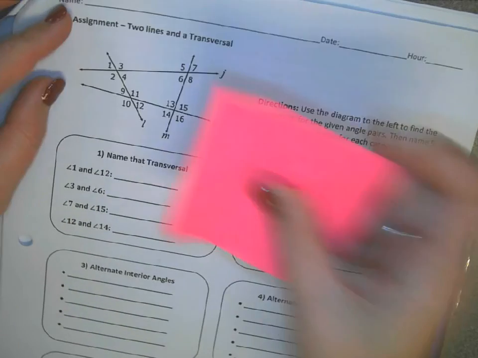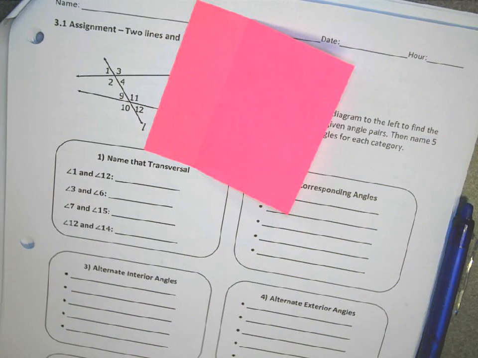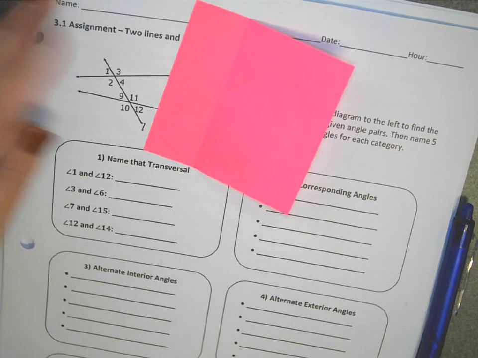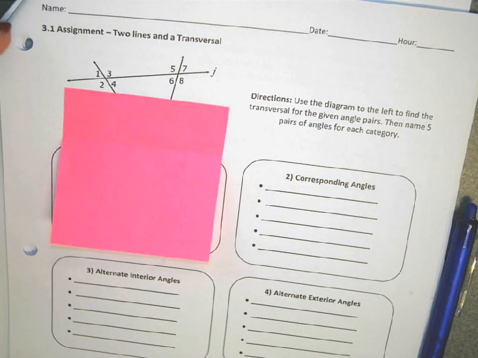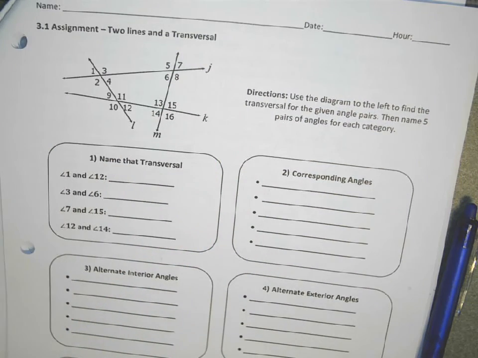You could cover up the right half, and there's 2 lines and a transversal. You can cover up the bottom half, the left half, the right half. It's good to use those Post-it notes because you want to focus in on the 2 lines and the transversal because that's how we learned how to name these diagrams. Okay?